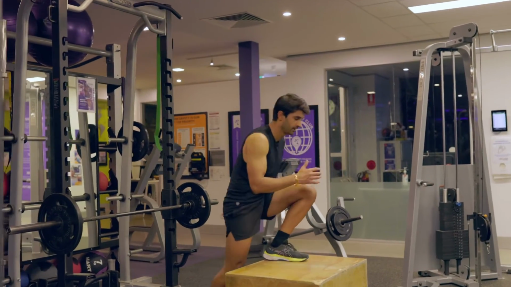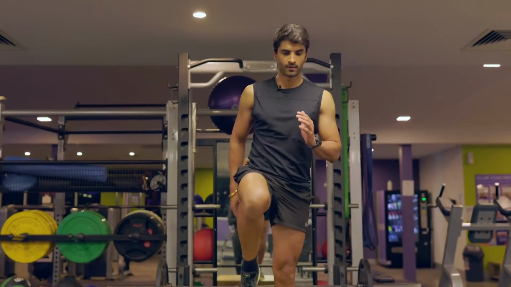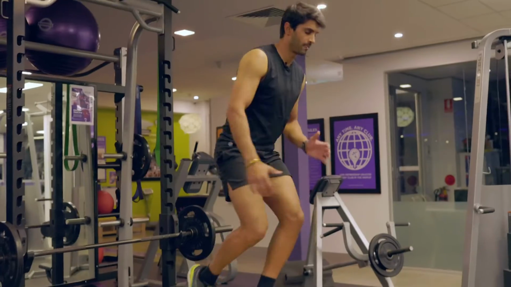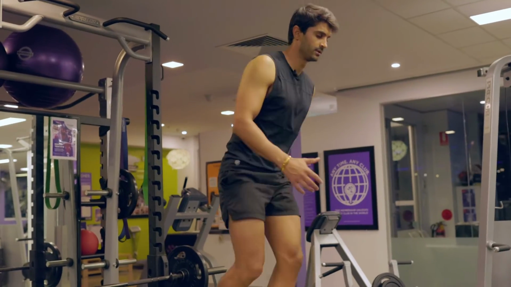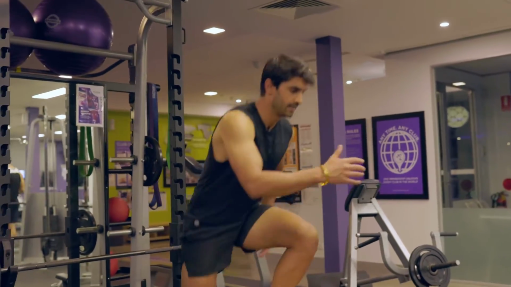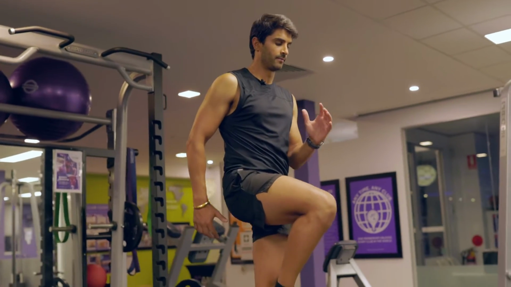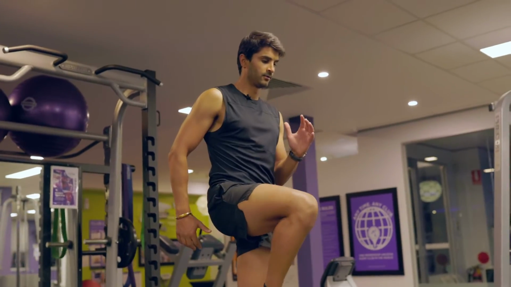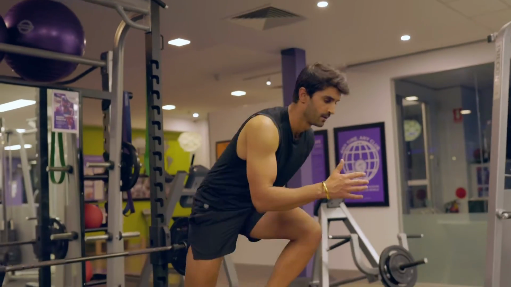Focus on knee tracking, so your knee is tracking over your second toe. And you're pressing your foot into the box as you drive up. And squeezing the glute and the quad up the top.